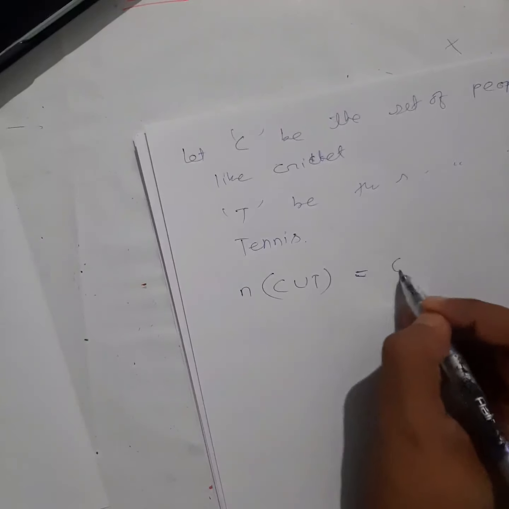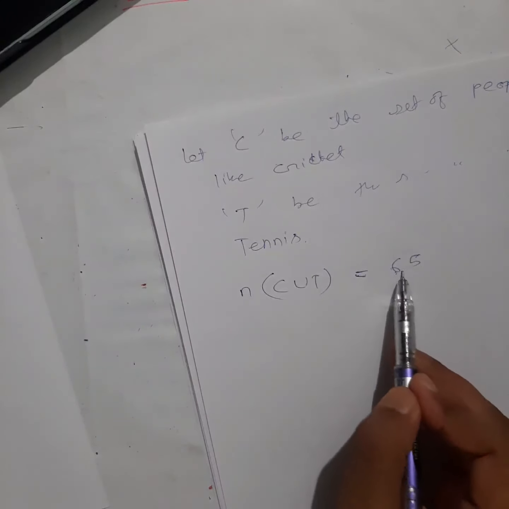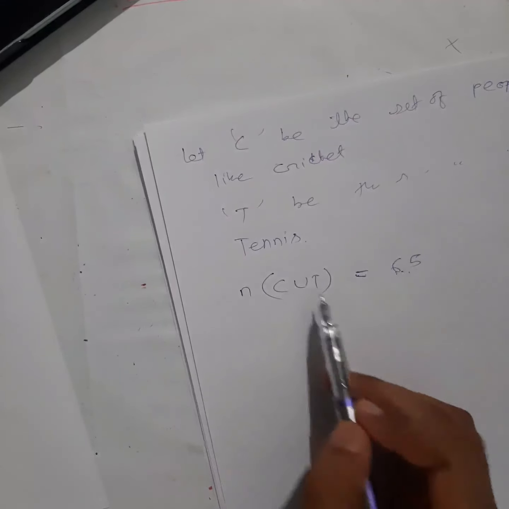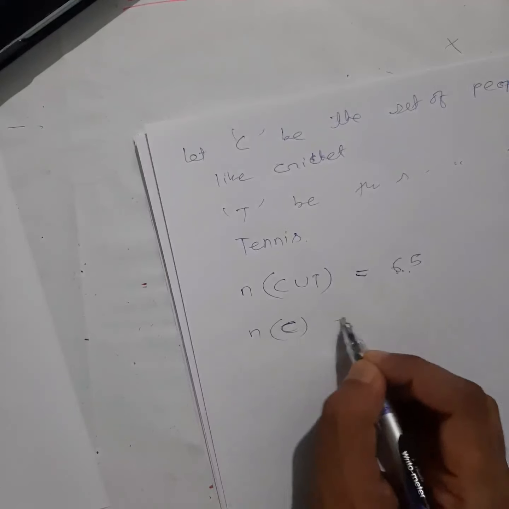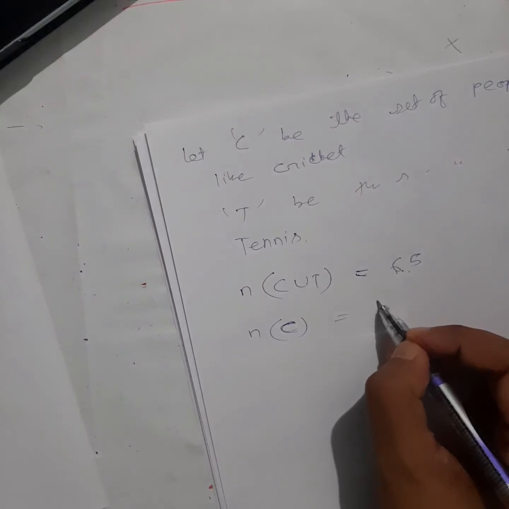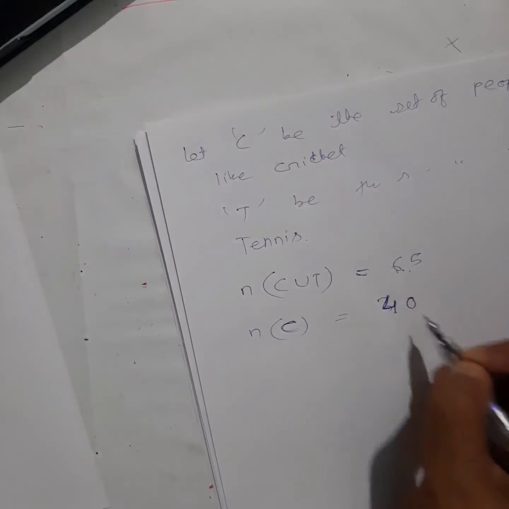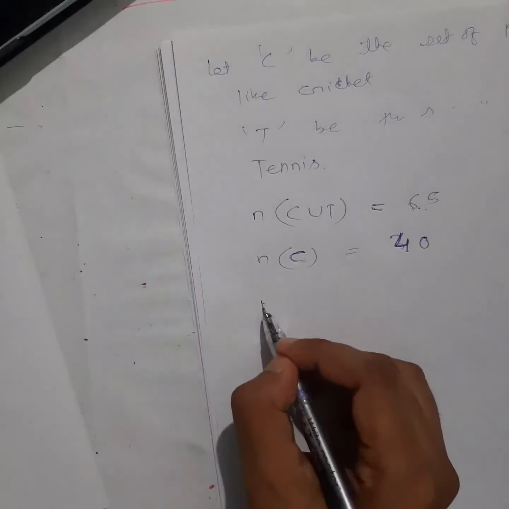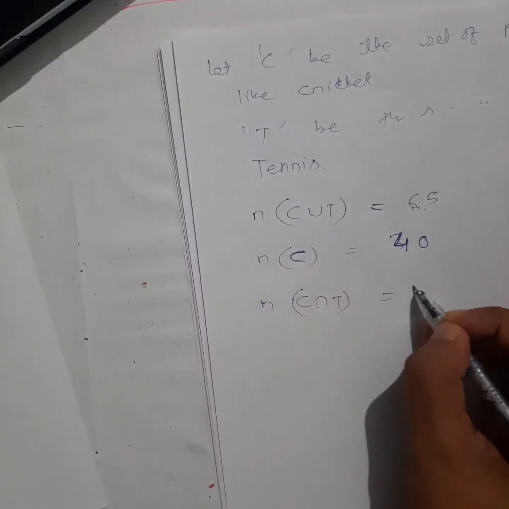Group of people how many? 65. In this group of people, either people will like cricket or tennis or both. So union is given. Number of people who like cricket is given, how many? 40, right? Number of people who like both is given, how many? 10.